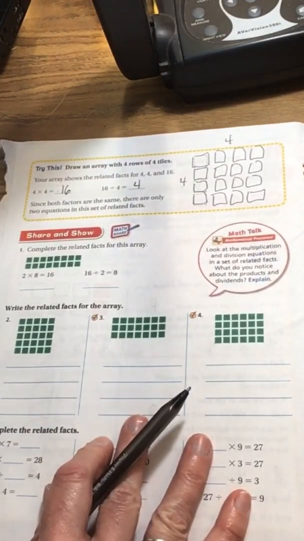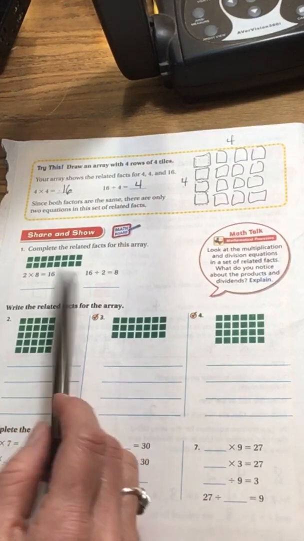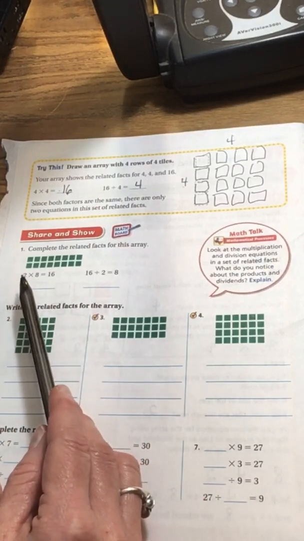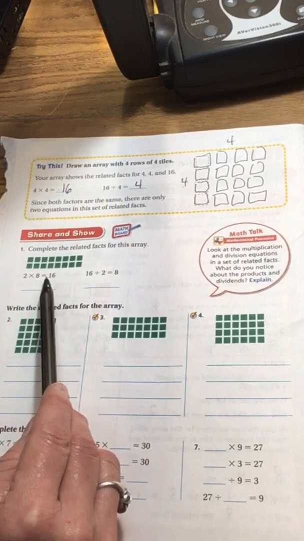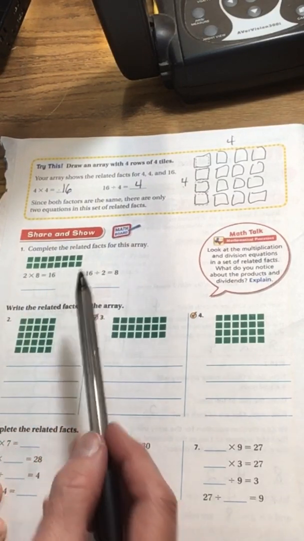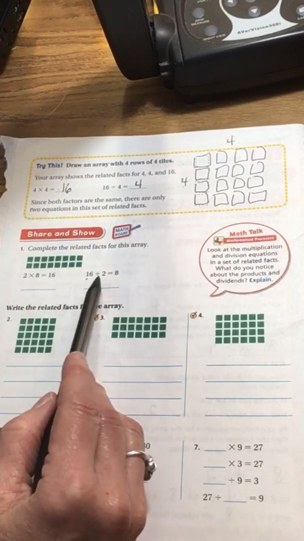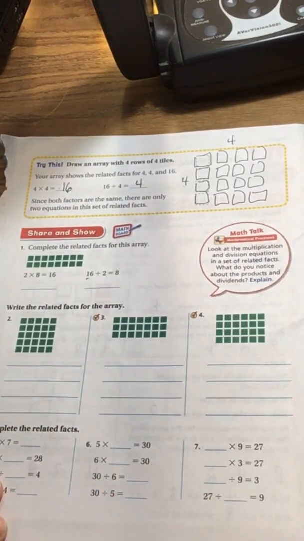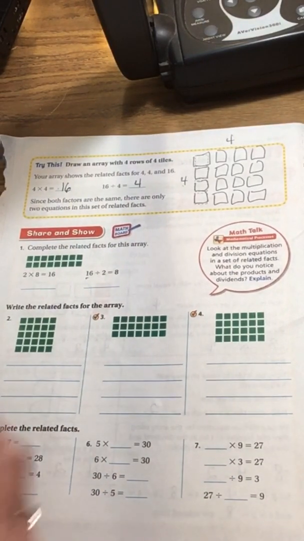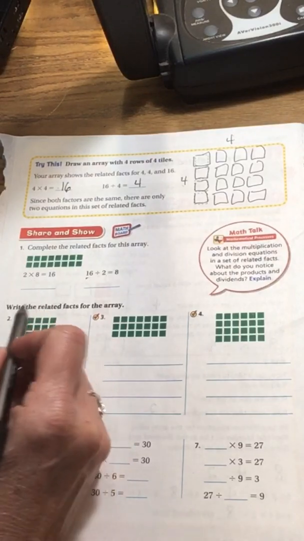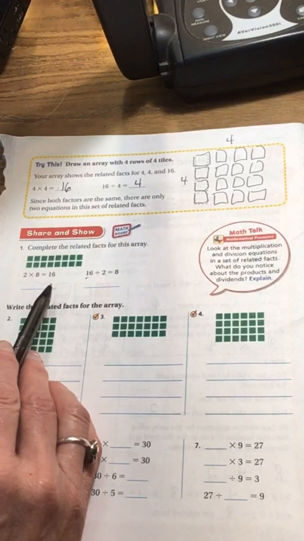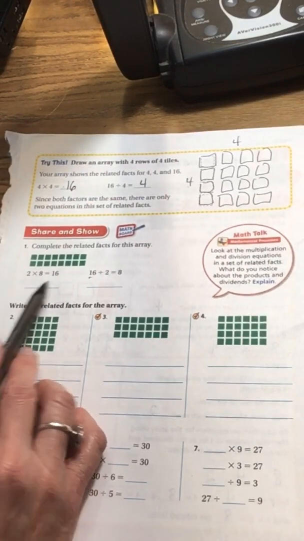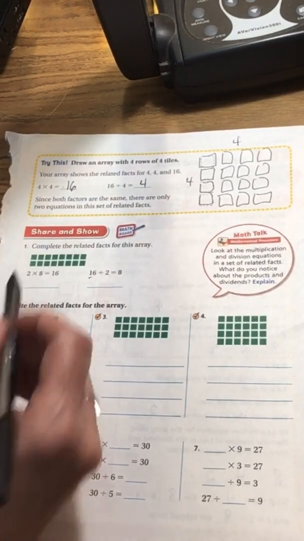Okay, so let's look at the next section. It says complete the related facts for this array. It says 2 times 8 equals 16. All right, and 16 divided by 2 equals 8. So how can we do the reverse of those? Okay, so let's do the other multiplication problem under here. So if 2 times 8 equals 16, what else using these factors equals 16?